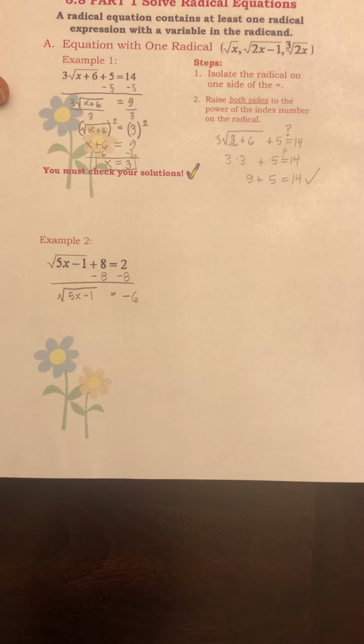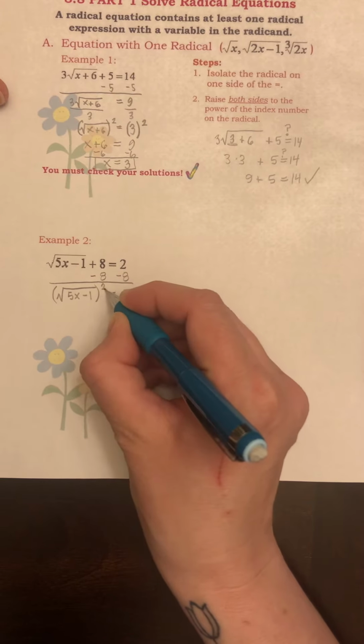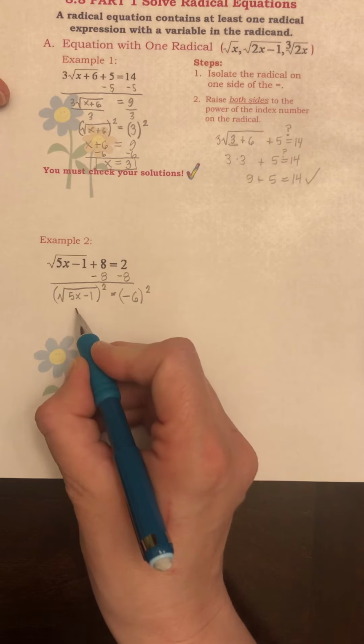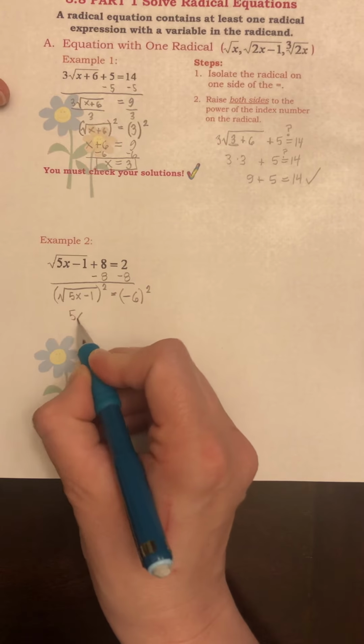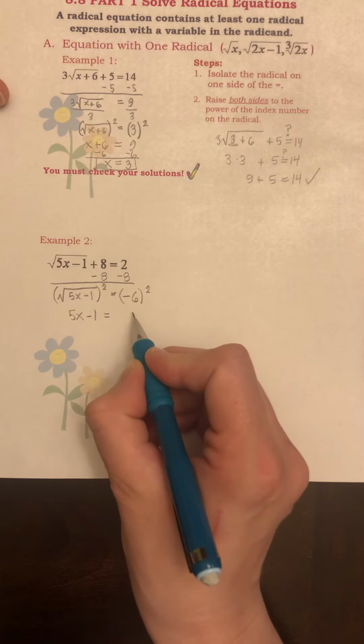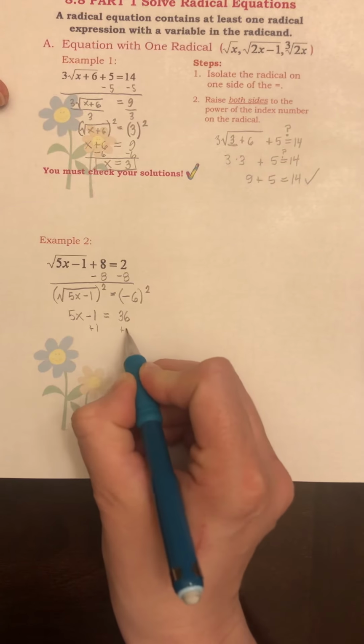Now we want to look at what our index is. Again, I don't see a number, which means it's understood to be a 2. That's a square root, so the opposite of a square root is to square both sides. What that does is it takes my square root and my squared sign and cancels them out. On the other side, when I square a negative 6, I get a positive 36, which then we're going to add 1 to each side.